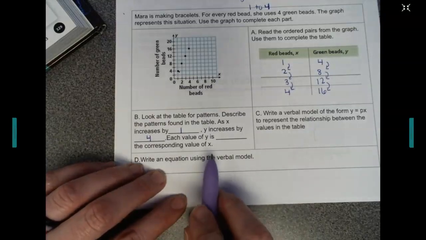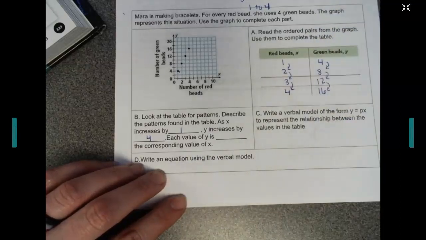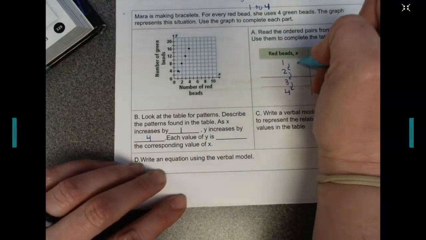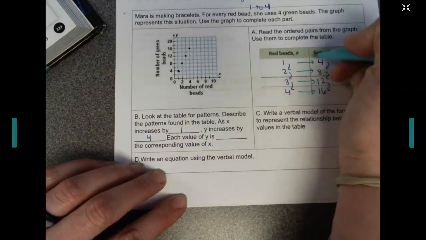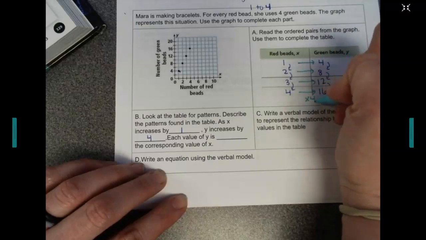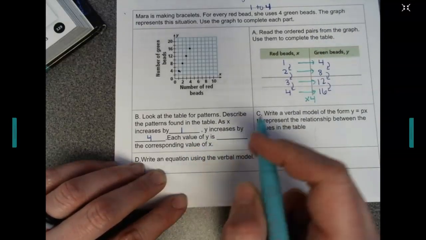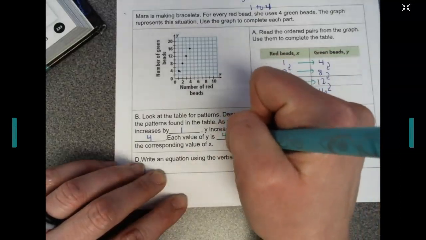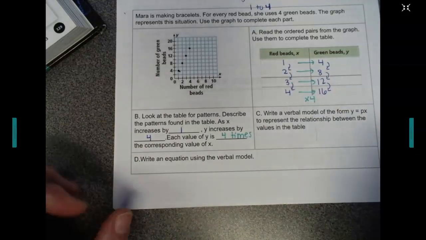Each value of y is blank the corresponding value of x. So if I look at this, to get from 1 to 4, 2 to 8, 3 to 12, 4 to 16, each time that's multiplying by 4. So each value of y is 4 times the corresponding value of x.